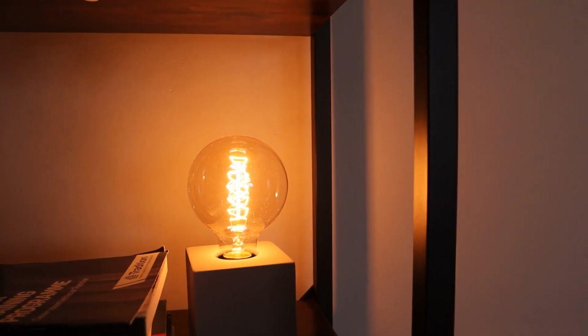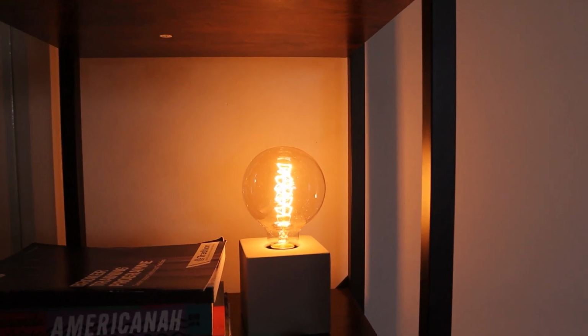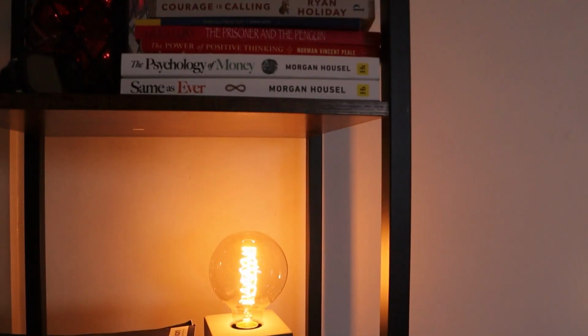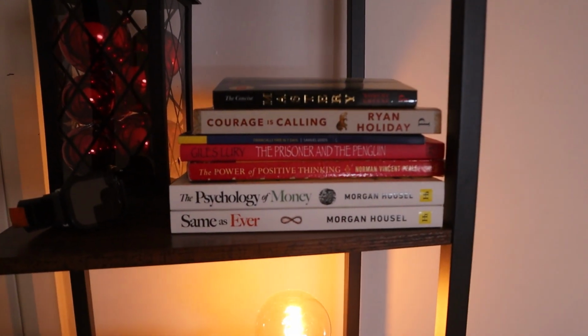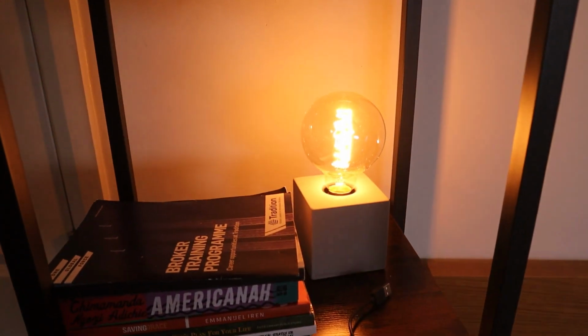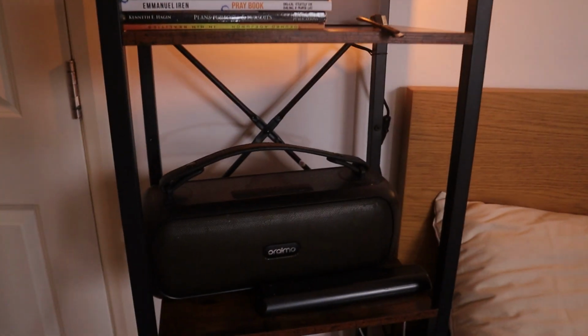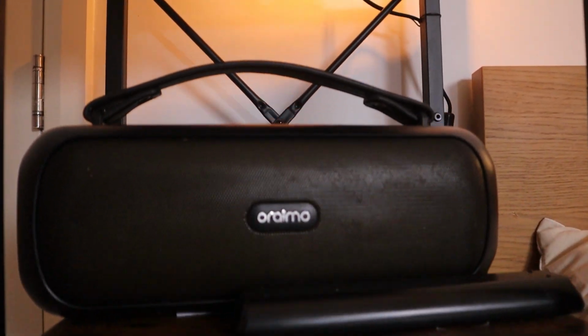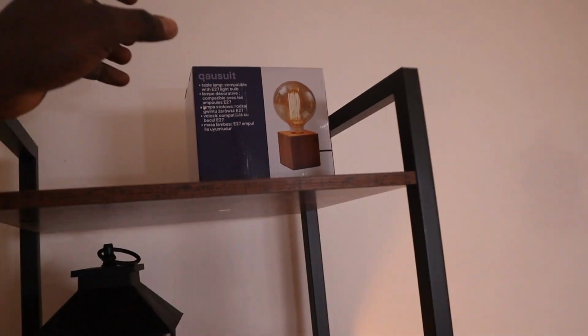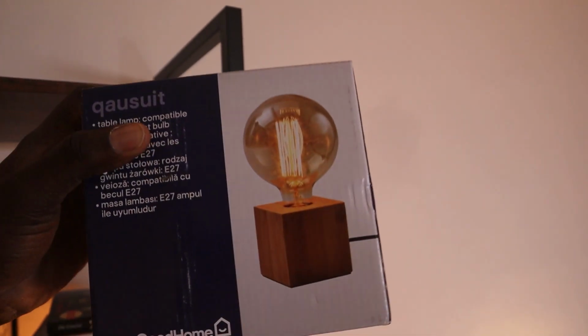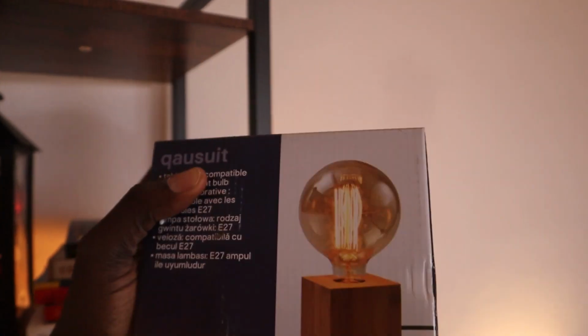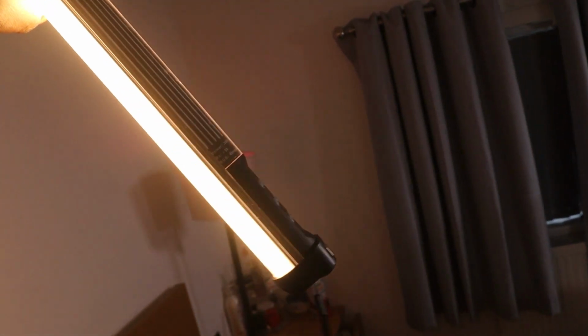I got these lamps. I got this tungsten light bulb, and then the lamp stand, and then I just arranged a couple of books there, and just set it up like that. That's my Bluetooth speaker right there, and this is what the lamp looks like in the box. Okay, I have another one, a spare one that looks like a wooden shape, just in case I need to use it later on. And then I have these small LED tube lights, nothing too expensive.